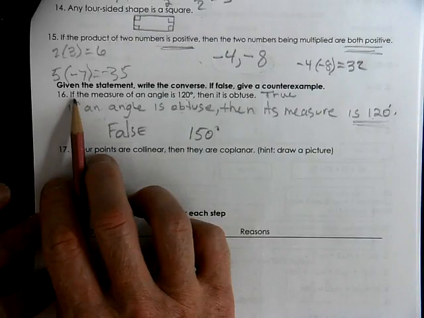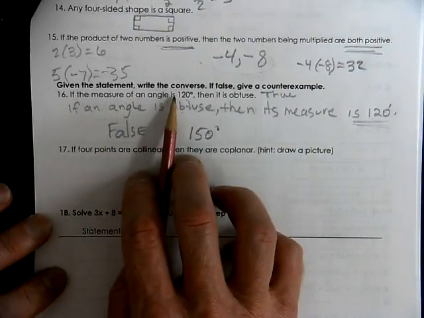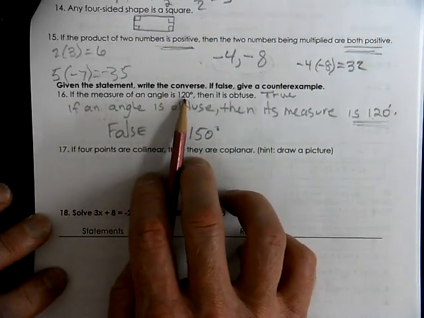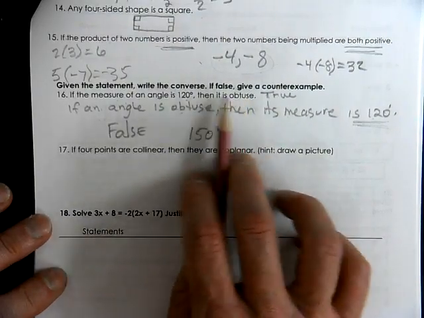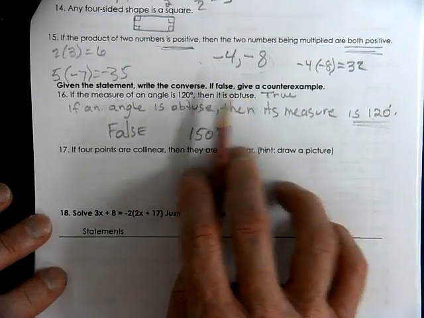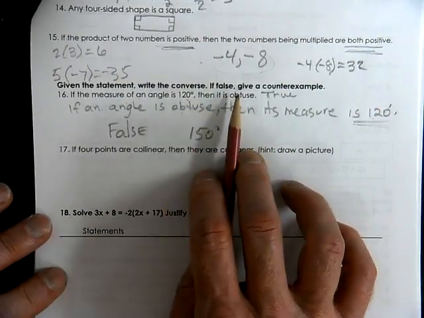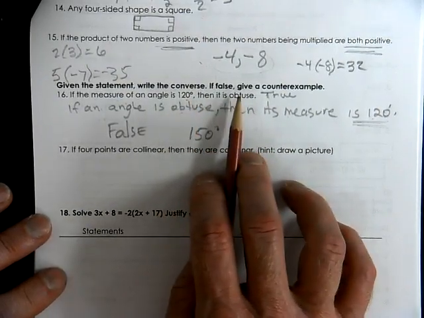Now let's look at this original one. If the measure is 120 degrees, then it is obtuse. Could we consider this to be something different than obtuse? It's not a right angle. It's not an acute angle. It's not a straight angle. No, it has to be obtuse.